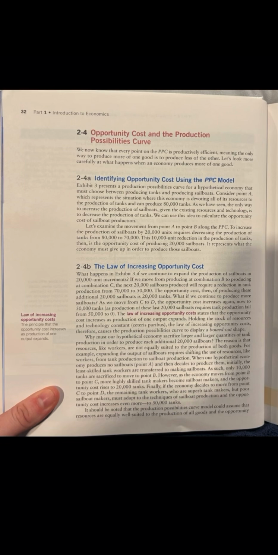2-4A. Identifying opportunity costs using the PPC model. Exhibit 3 presents a production possibilities curve for a hypothetical economy that must choose between producing tanks and producing sailboats. Consider point A, which represents the situation where the economy is devoting all of its resources to the production of tanks and can produce 80,000 tanks.